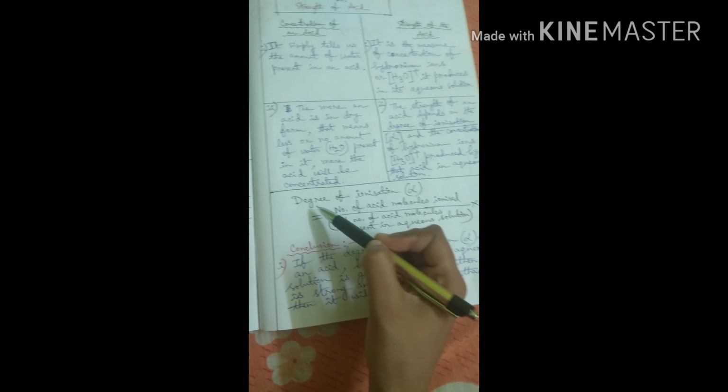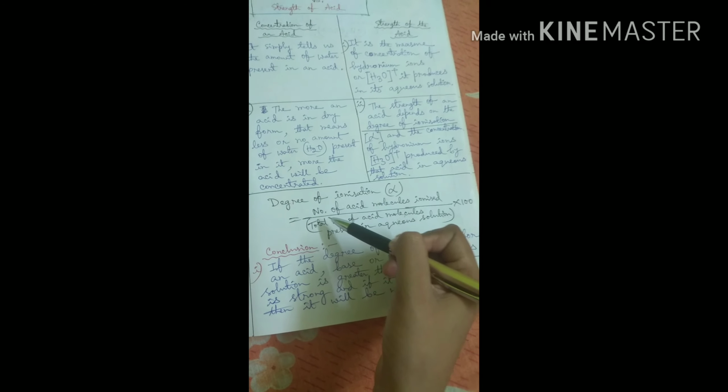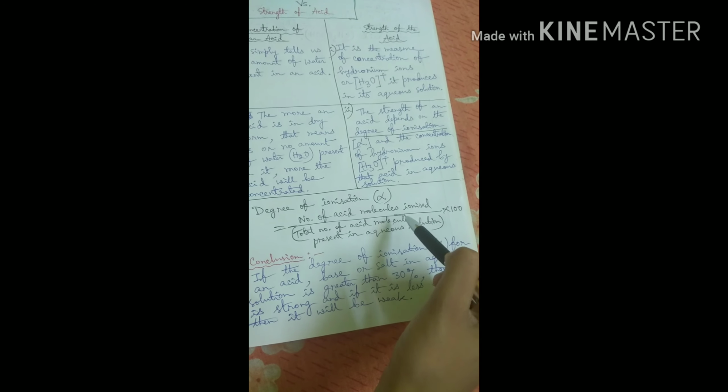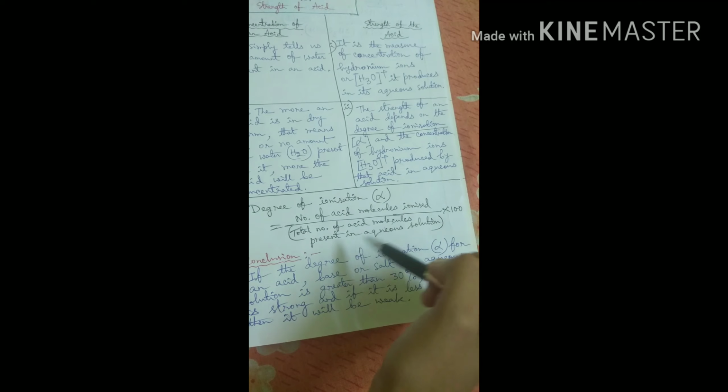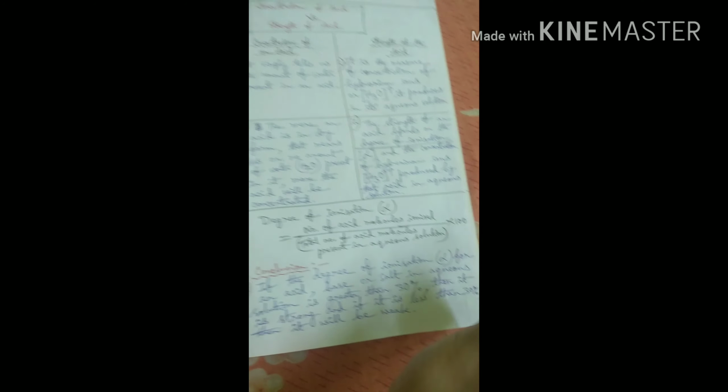We can explain it by the concept of degree of ionization, that is, number of acid molecules ionized divided by total number of acid molecules present in the aqueous solution, into 100.